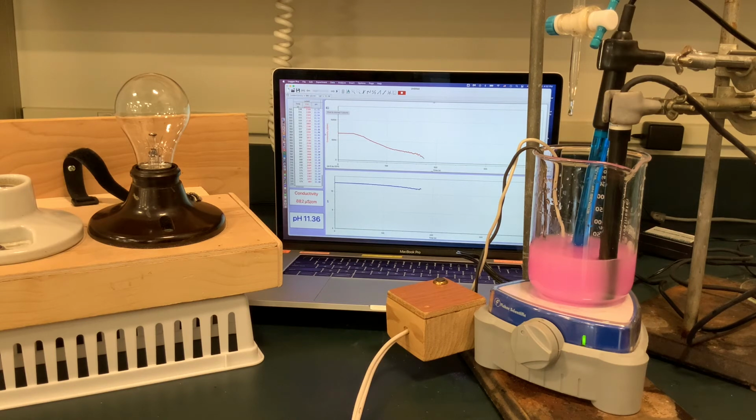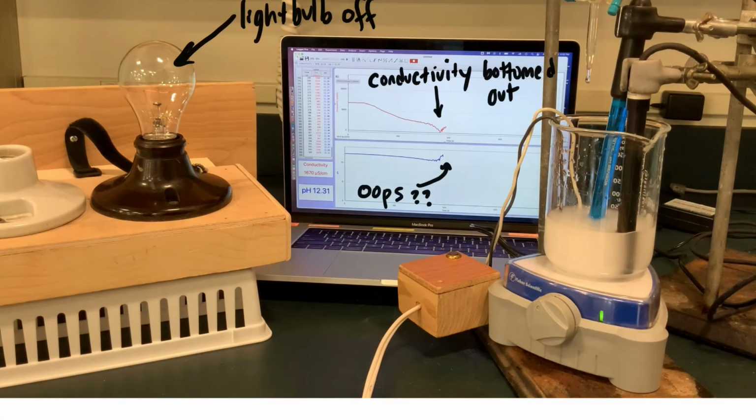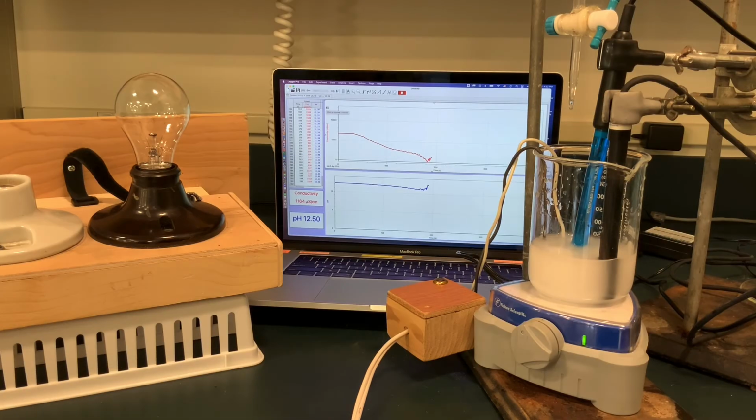Our pH has dropped some, but still fairly high. Watch the color of the solution. We've got a color change indicating less basic, and we're bottoming out right there with the conductivity. And now you'll see we have a little bit of a blip going on with the pH graph, and we're not really sure why. Keep your eye on that light bulb.